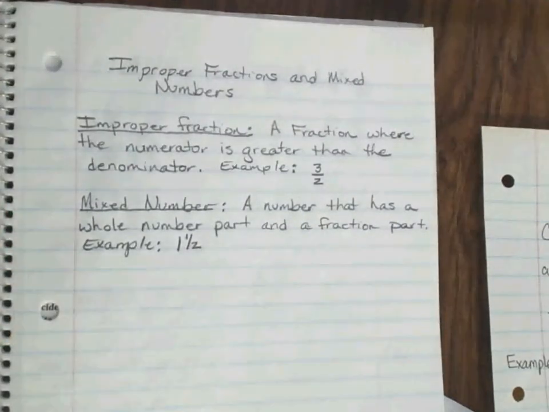You know, my favorite Italian meal is lasagna. I could probably eat 1.5 pans of lasagna. That would be a mixed number, 1.5 pans of lasagna.